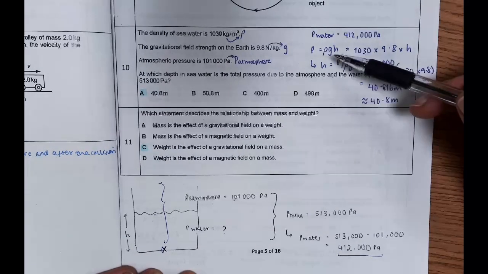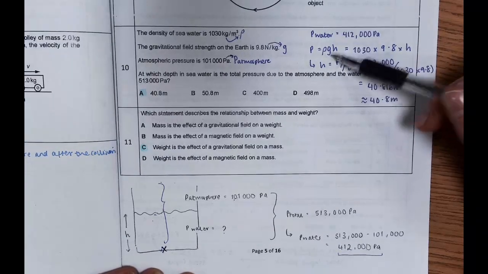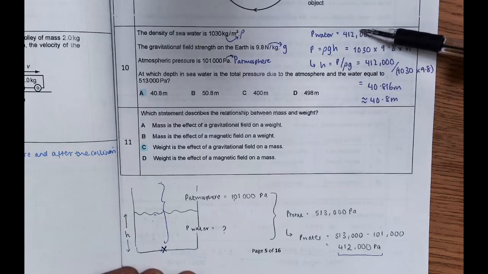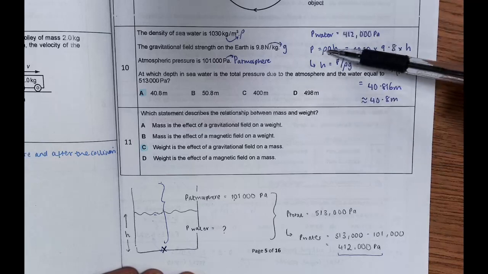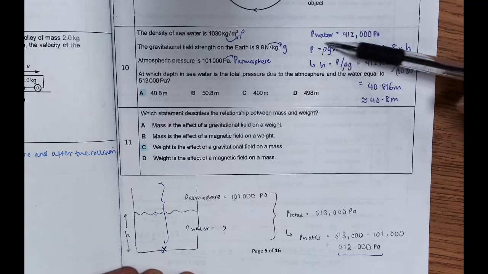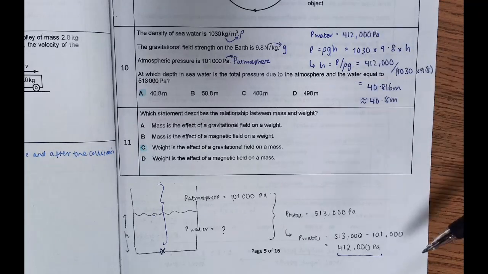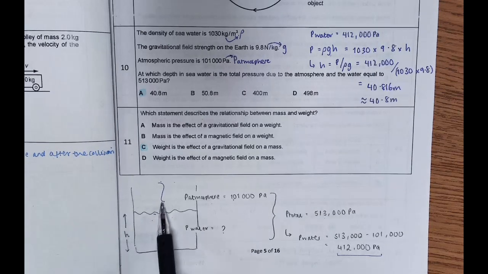So I then use my pressure is rho g h equation. Okay, so pressure of the water is 412,000. If I rearrange this equation to find h, which is the depth, h is P over rho g. P is the pressure of the water, because I know that the height is the water height.